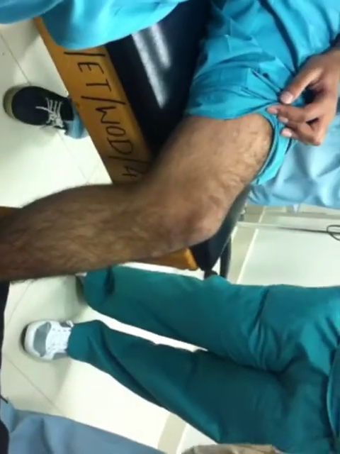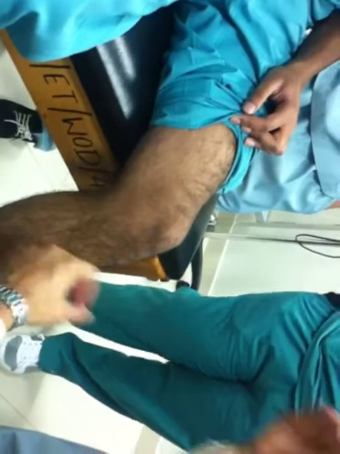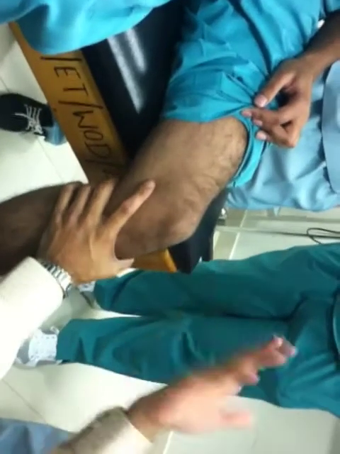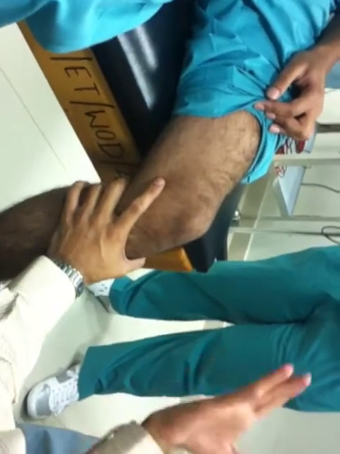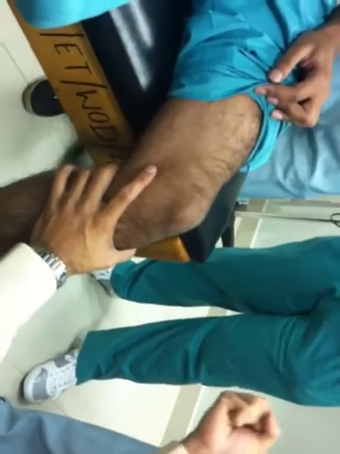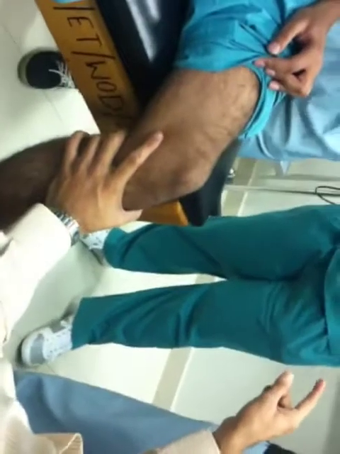In orthopedics, when you study at the orthopedic level, this is also called Drawer's test. Do you know drawer? What is drawer?